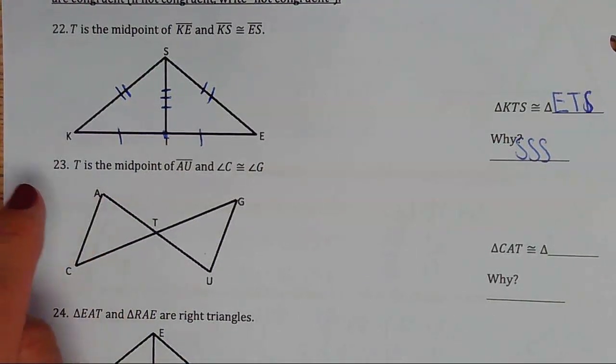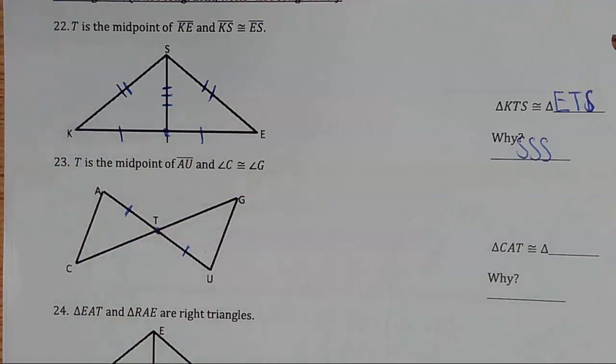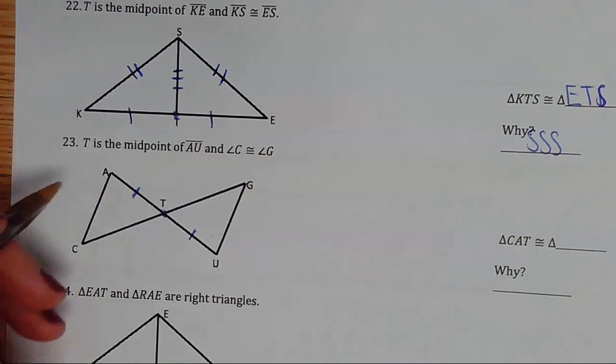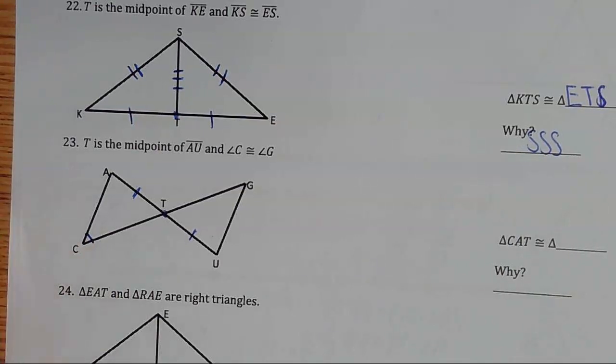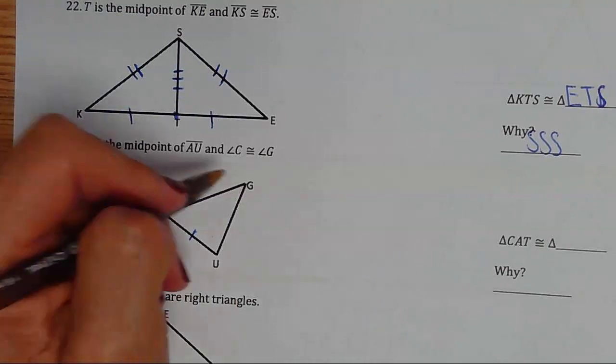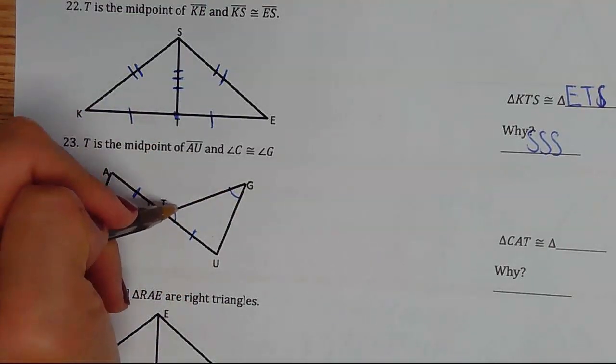Next, T is the midpoint of AU. So these two sides are congruent. And it says the angle C and angle G are congruent.